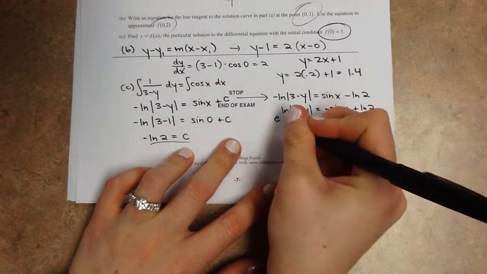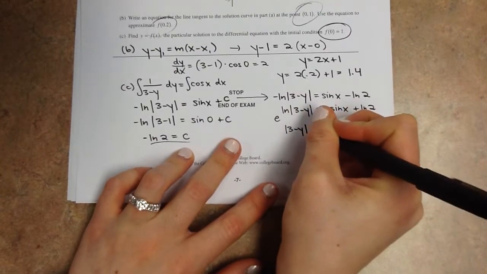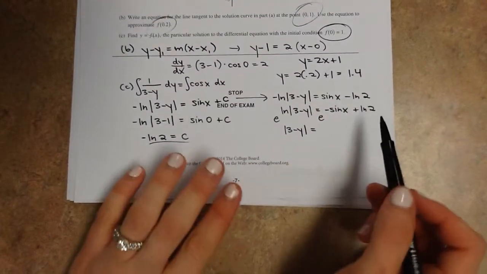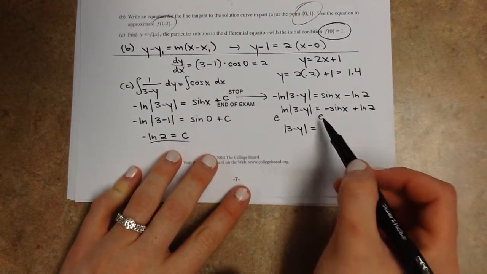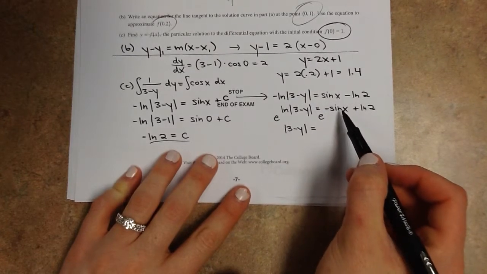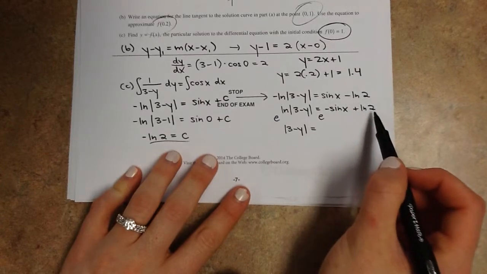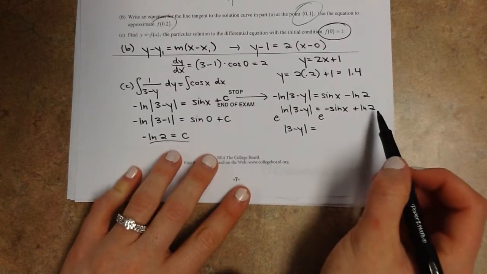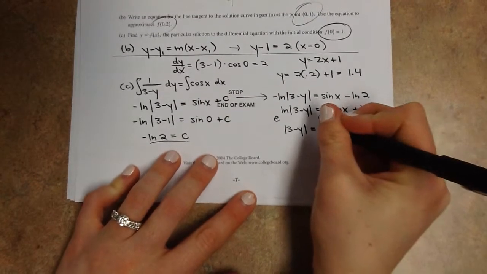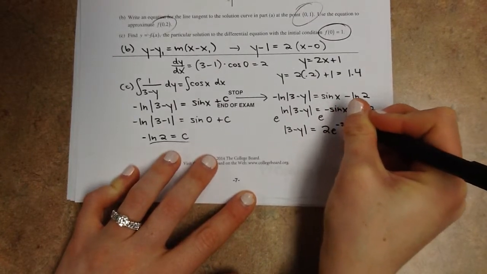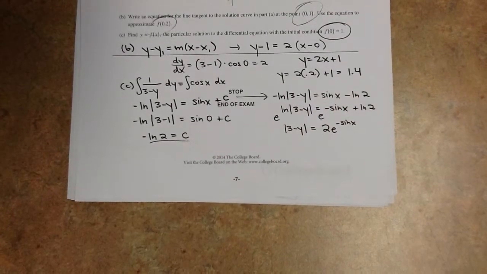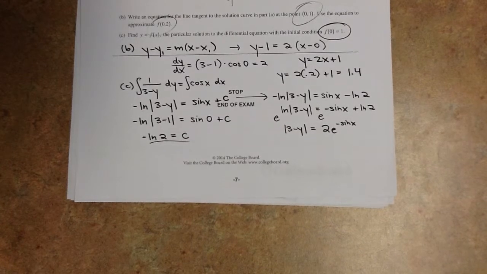Okay, so now on the left-hand side, we have the absolute value of 3 minus y. On the right-hand side, you can split it up to e to the negative sine x, times e to the natural log of 2. What is e to the natural log of 2? 2. So this is really 2e to the negative sine x. Are we good with that?